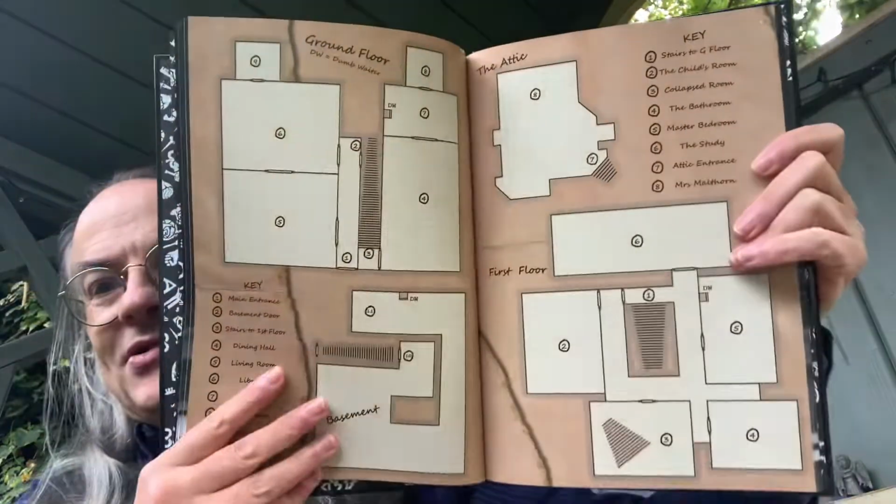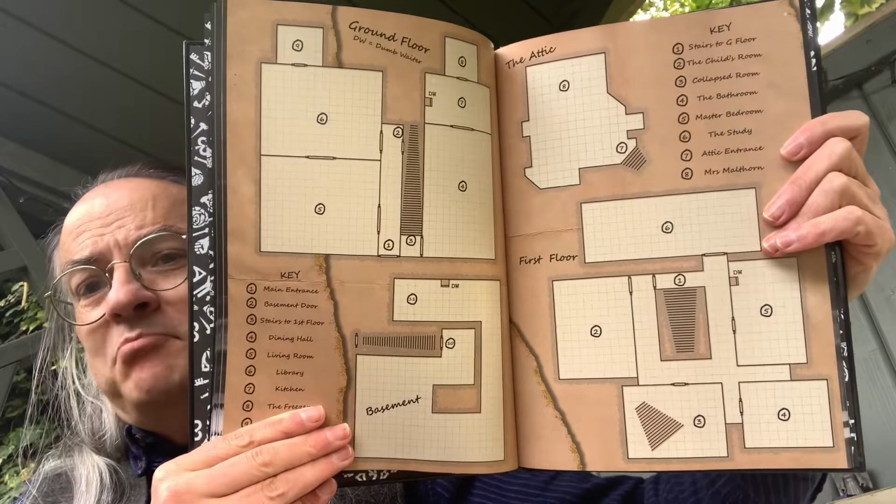Then we've got a map of the house. I've got to admit that's a bit plain. That could be much more interesting in terms of its look.